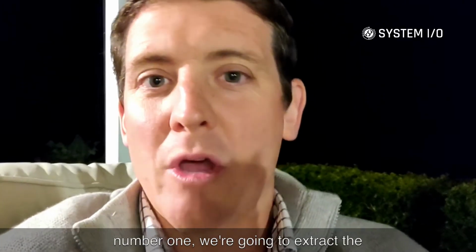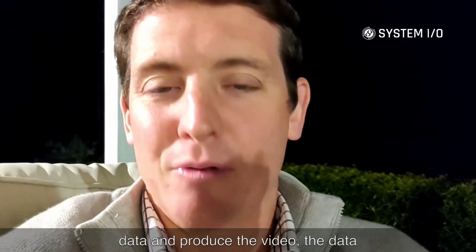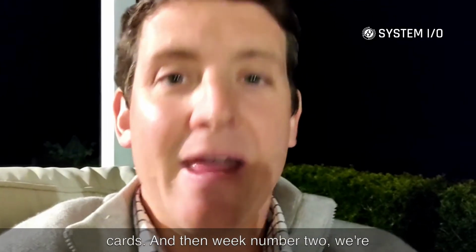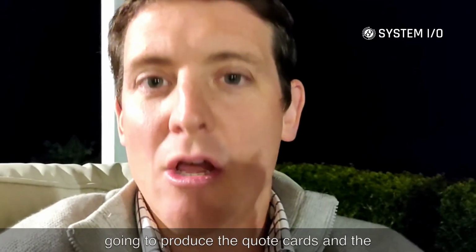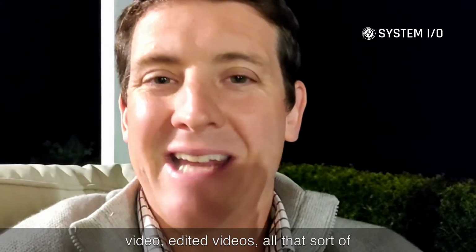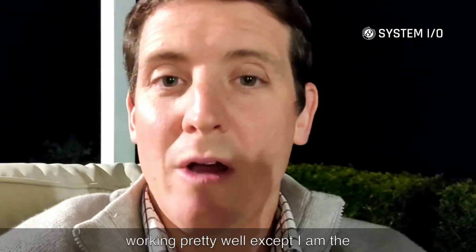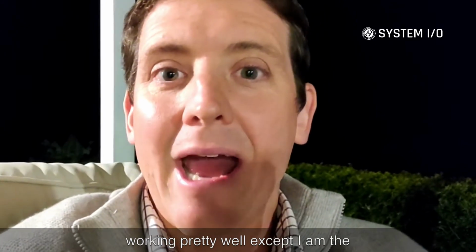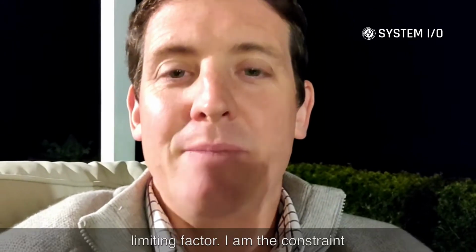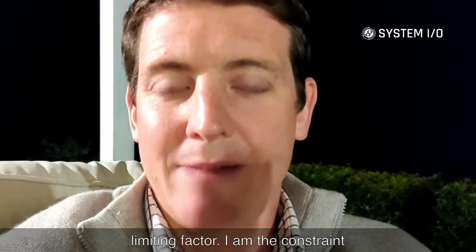Week number 1, we're going to extract the data and produce the data cards. And then week number 2, we're going to produce the quote cards and the edited videos, all that sort of stuff, and schedule them. And that's been working pretty well, except I am the limiting factor. I am the constraint point.